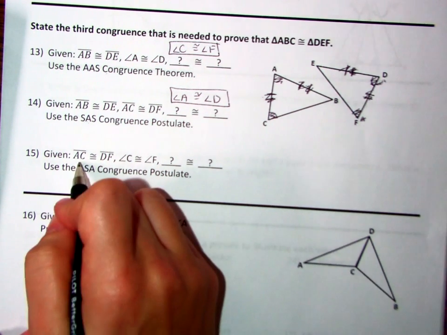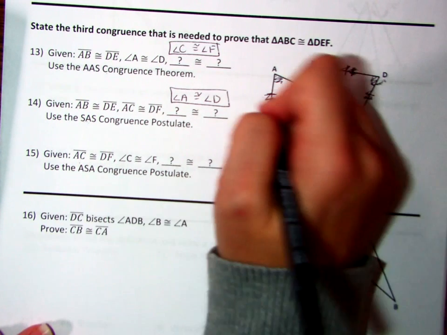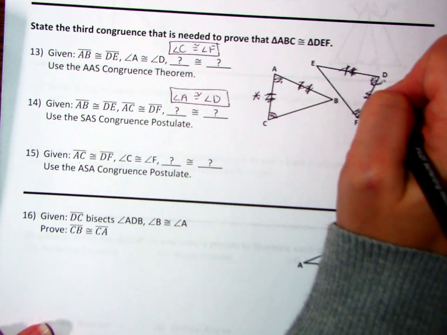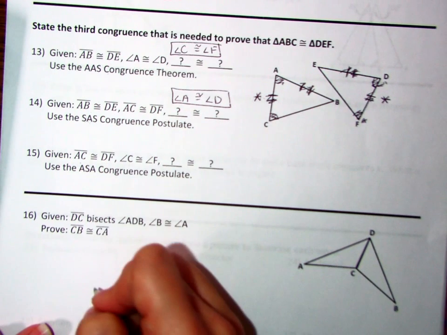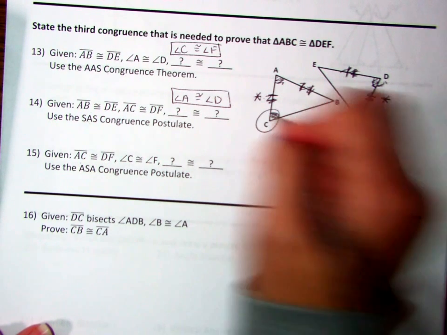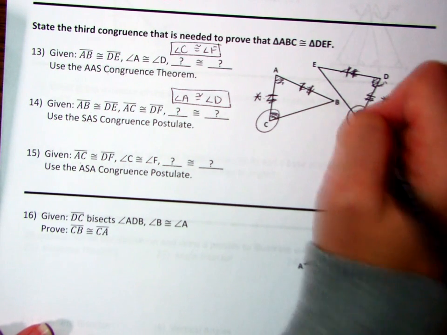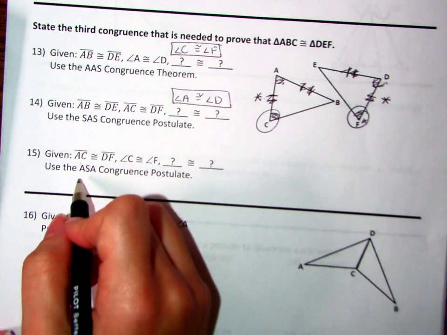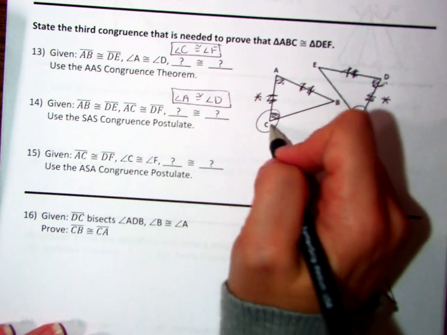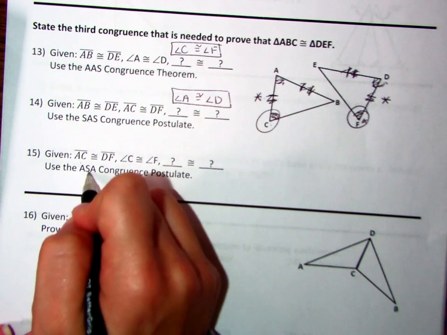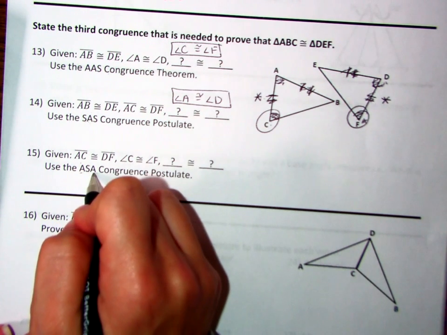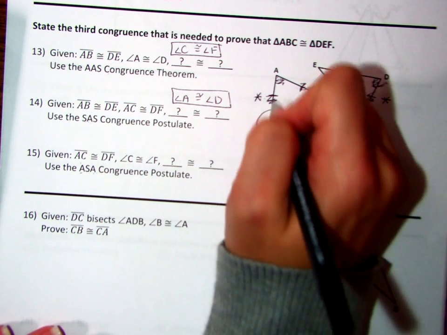And then finally, here we have AC. So we've been told that this side is congruent to DF. I've been told that angle C is congruent to angle F. And I've been asked to use the ASA. So I have an angle, I have a side. That side has to be the included side between these two letters. So it's got to be angle, side.